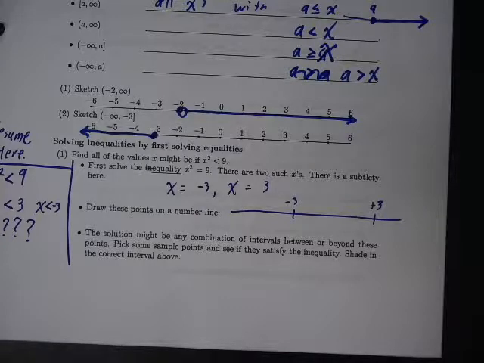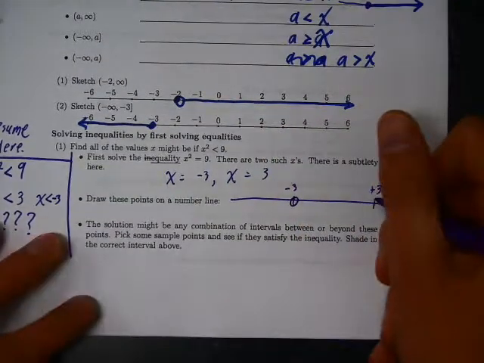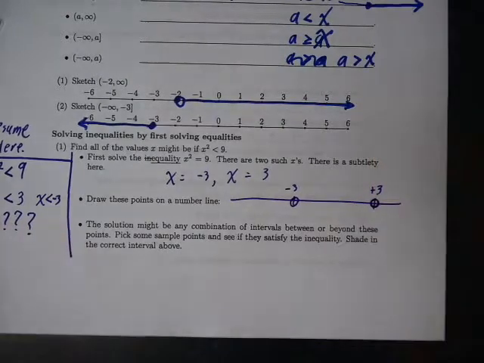When you plug in x equals -3, is this inequality true? No, because you get -3 squared is 9, which is less than 9. So you get something that's false. So -3 should be excluded. Similarly, +3 should be excluded, which we encode with an open circle.